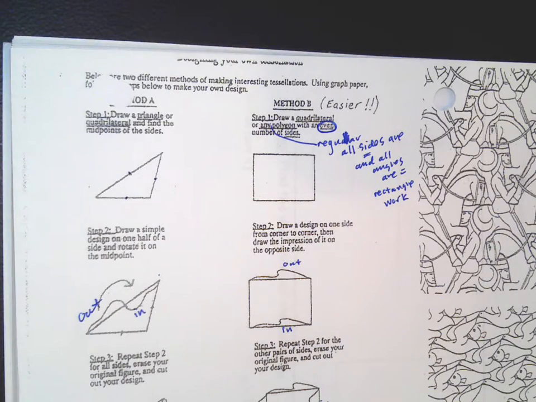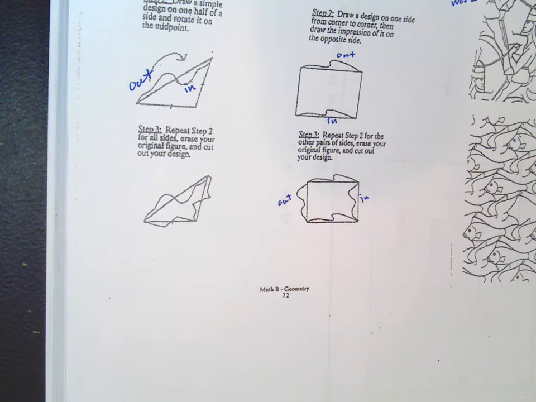What I would do is, once you settle on your design, sketch it out first, play around with it, and then once you decide what you're going to do, make a really nice final version on some kind of thick paper or cardboard, like a manila folder, and make a template.